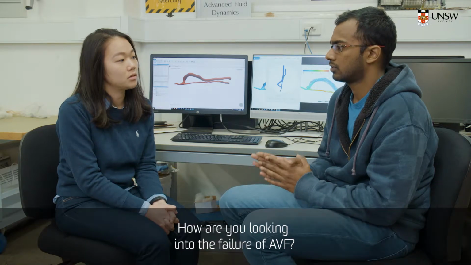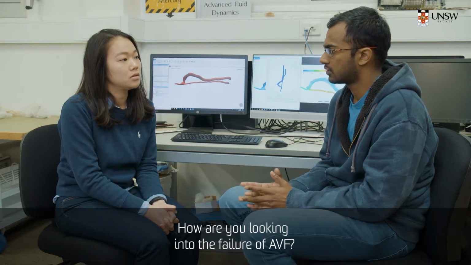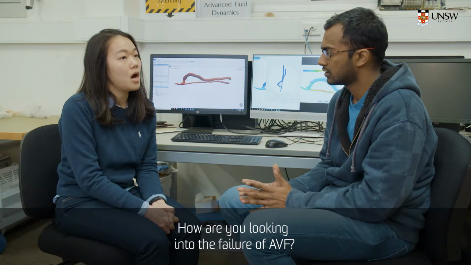So how are you trying to see when and why the arteriovenous fistula fails? What's your procedure? Because I work closely with the surgeons there, I will be able to have the patient's geometry.